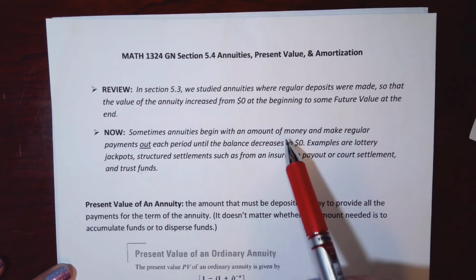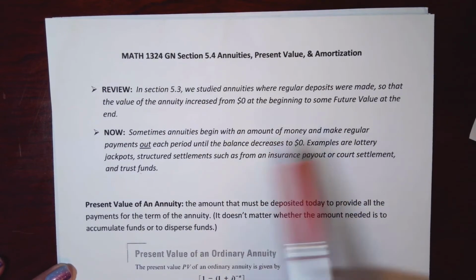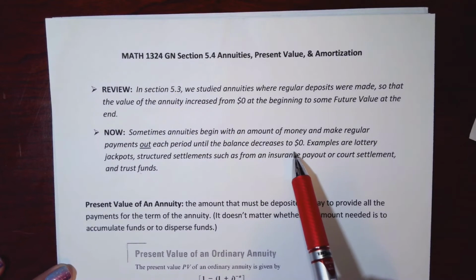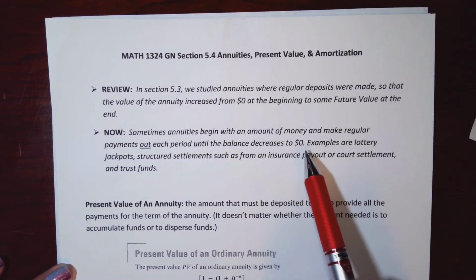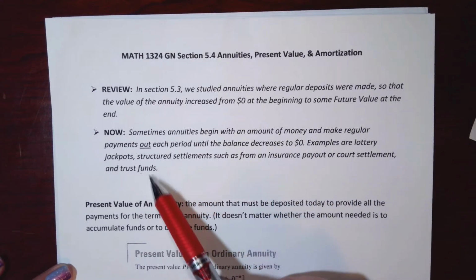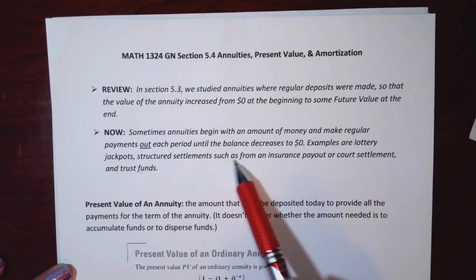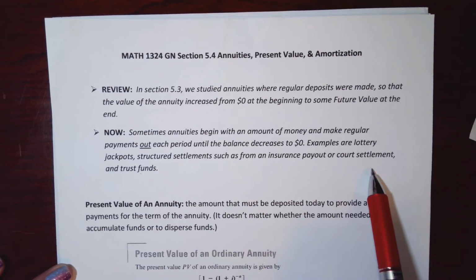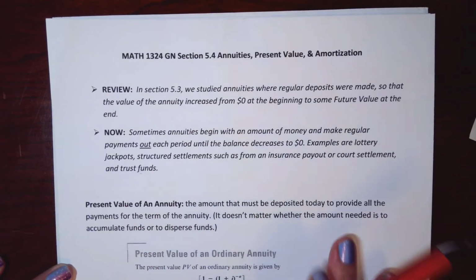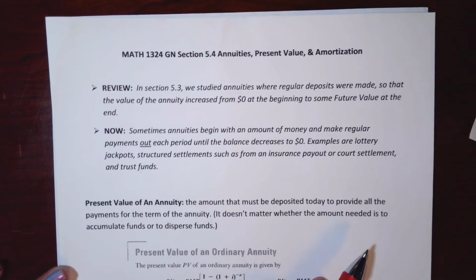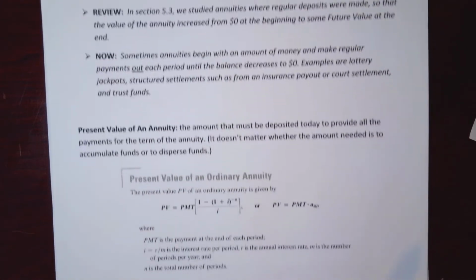Sometimes annuities begin with money, and make regular payments out each period until the balance decreases to zero. So we're going the other direction. I mentioned earlier like an insurance settlement paying out. Other examples would be a lottery jackpot that has structured payments, structured settlements, like that insurance payout that we discussed, or maybe a court settlement, and things like trust funds where you have a total balance at the beginning and you are receiving regular payments instead of making regular payments.